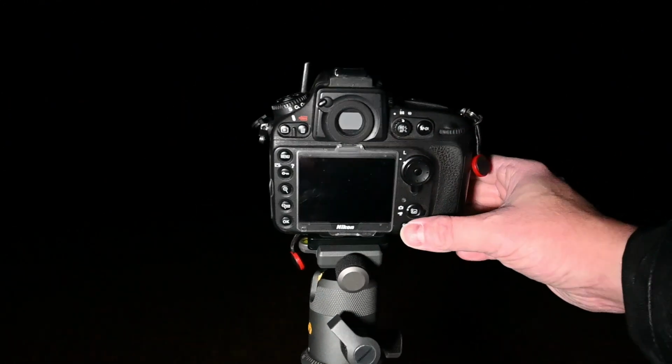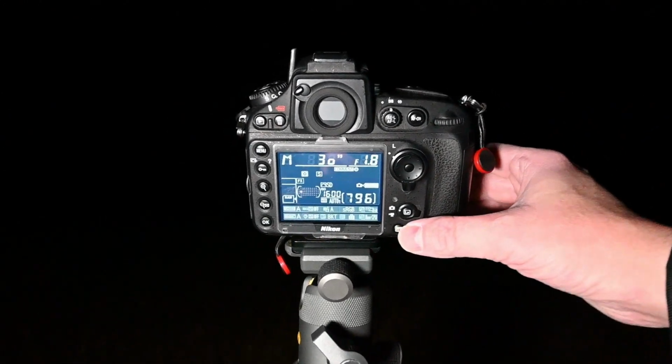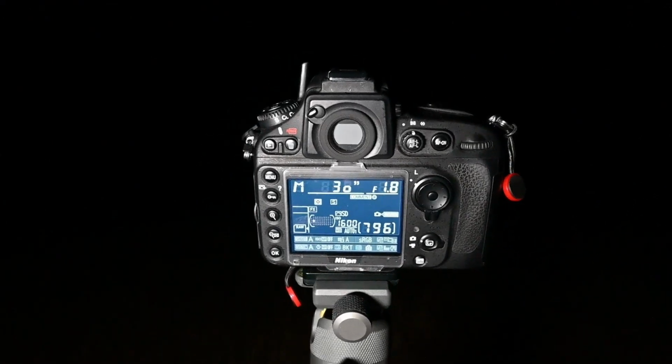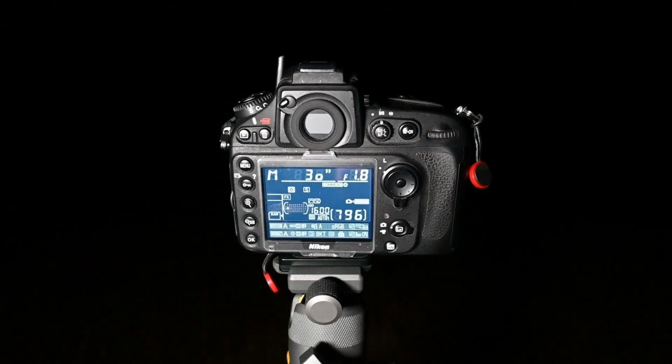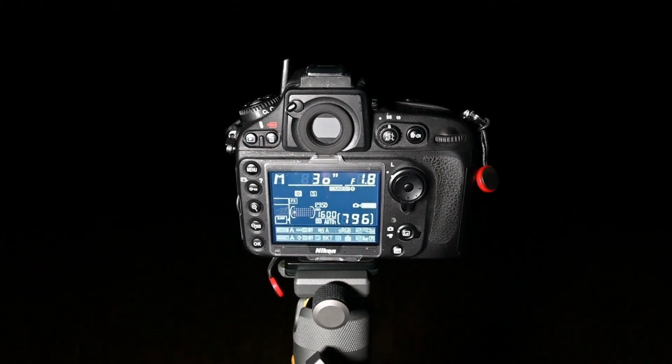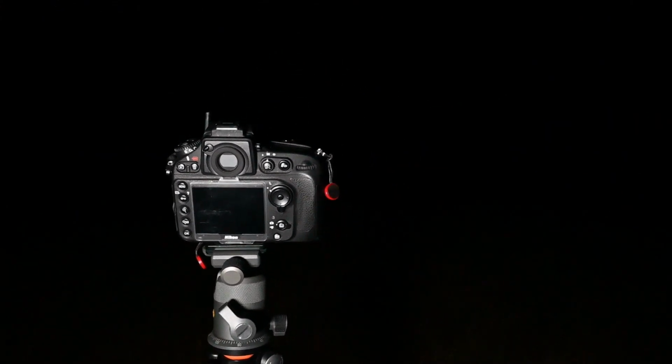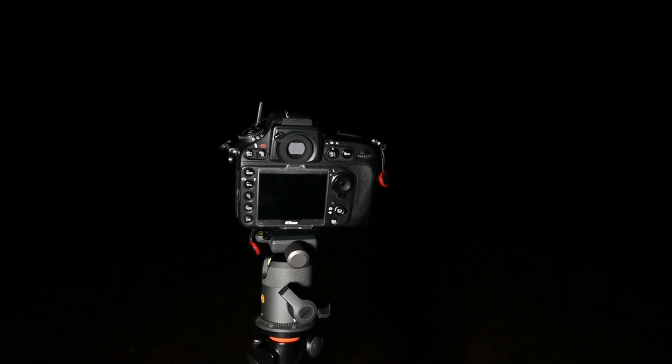I'll just show you how I'm set up here. Right now I've got her set at 30 seconds, f1.8, and ISO 1600. I've already taken a test shot, and that's going to work for me.